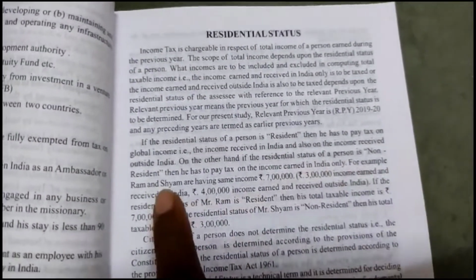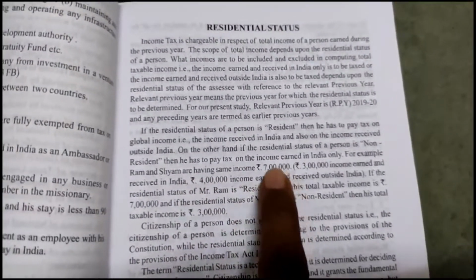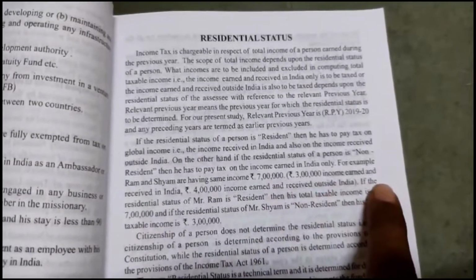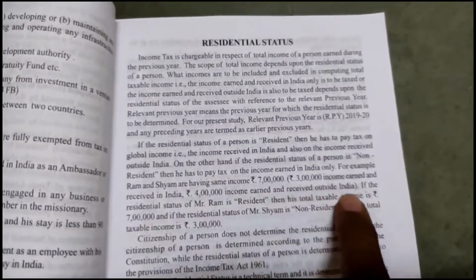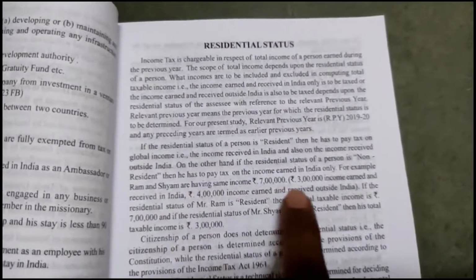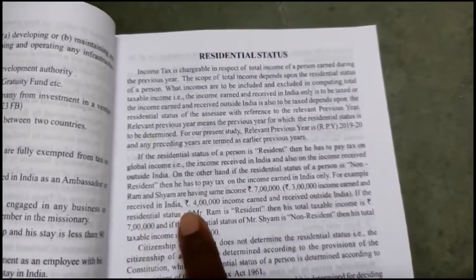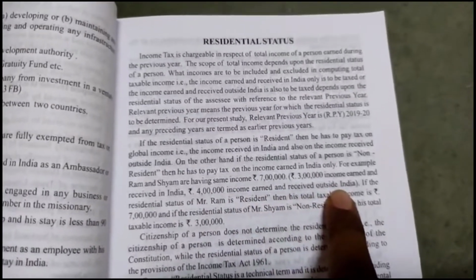For example, Ram and Shyam are having some income. Suppose he has an income of 7 lakhs, so 3 lakhs income is earned and received in India, and 4 lakhs income he has earned and received from outside India.